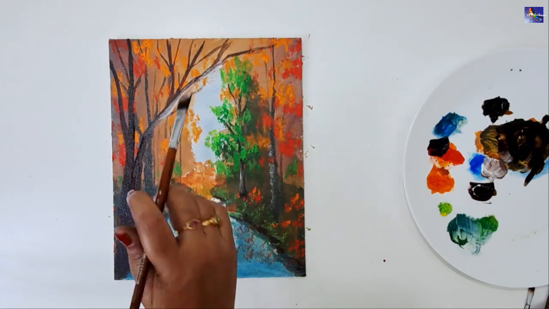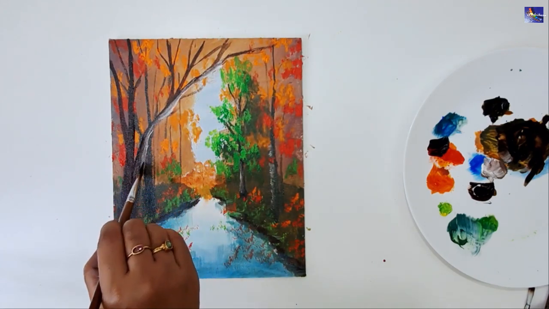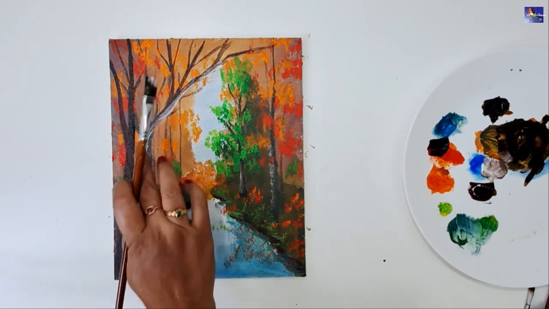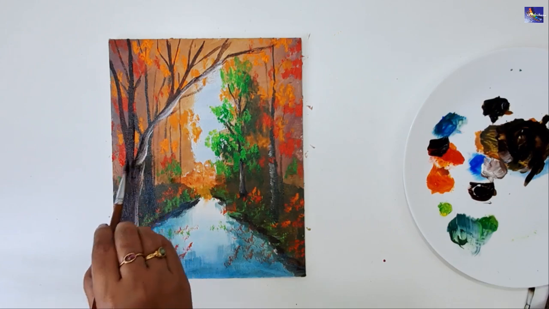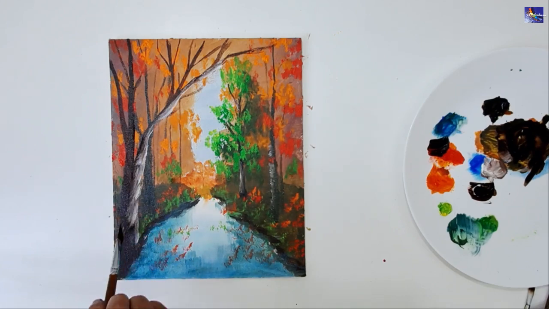Now I am coming to the big tree. For this highlighting, just pull inwards like this, and give the same highlighting to all the thicker and thinner branches too.